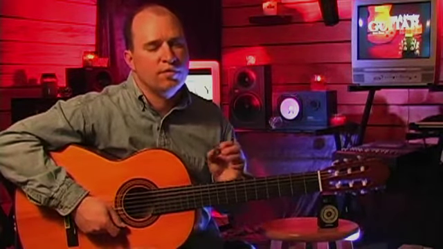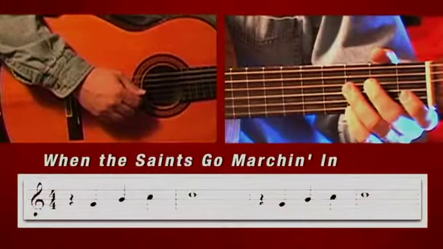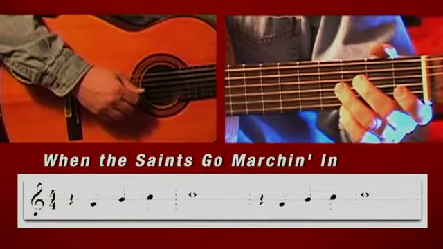When the Saints Go Marching In. Okay, now this one starts with a rest. So you want to make sure that you don't play on that first rest. It's a little bit confusing. I'll count it off for you. Let's play it together. 1, 2, 3, 4, rest.